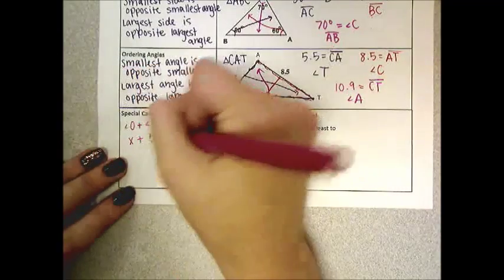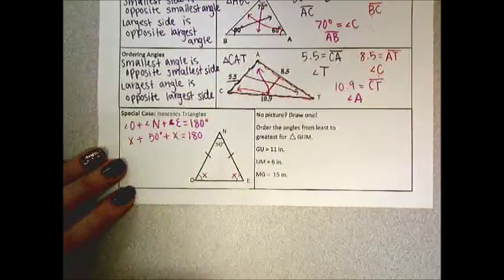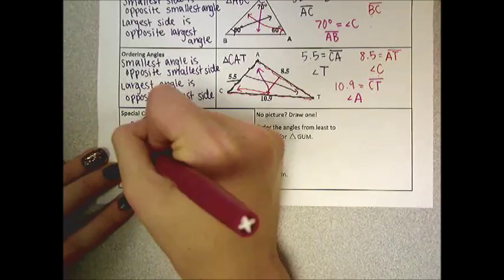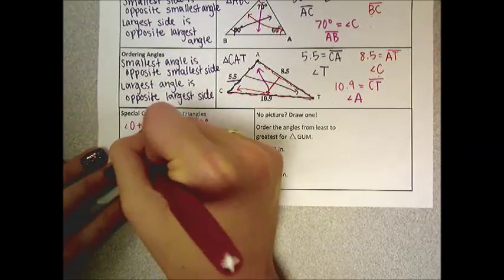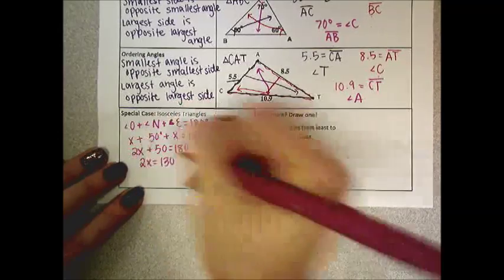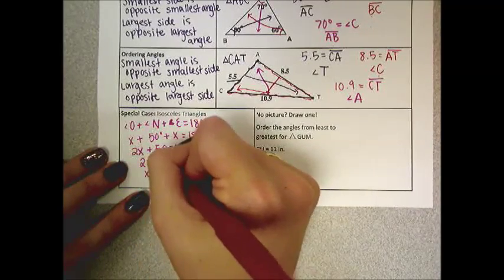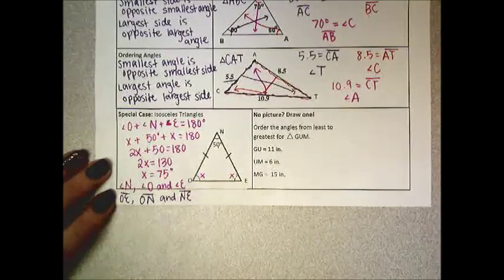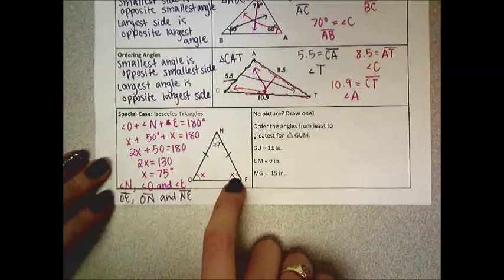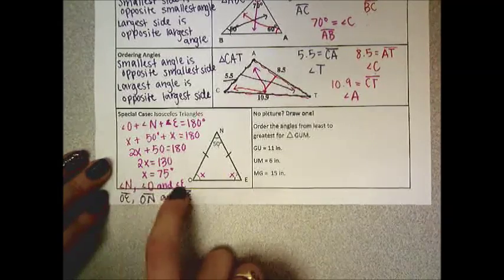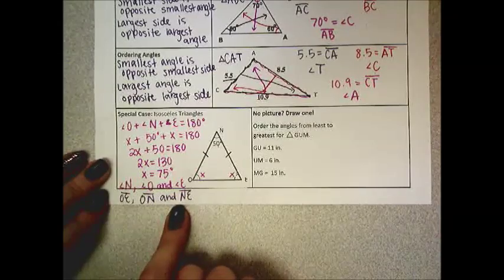So I end up with X plus 50 plus X equals 180. I get 2X plus 50 equals 180. 2X equals 130. And then divide by 2, you get X is 75 degrees. And once I've solved for the missing angles here, I can order my angles or my sides from smallest to largest as I have done here.